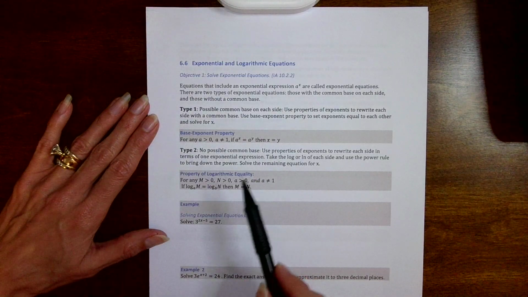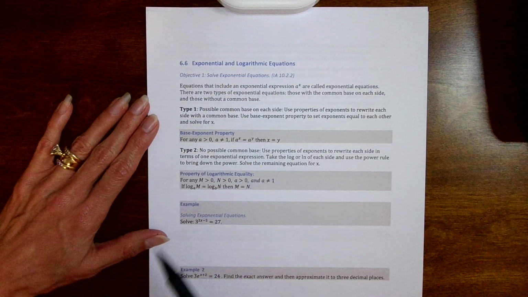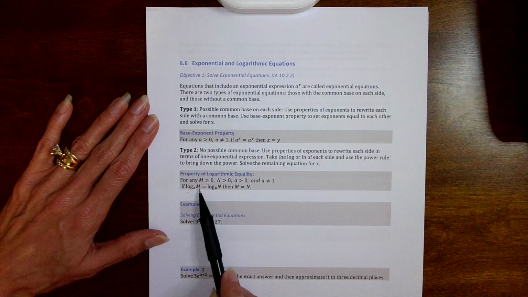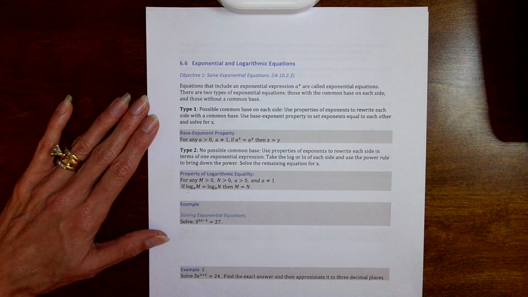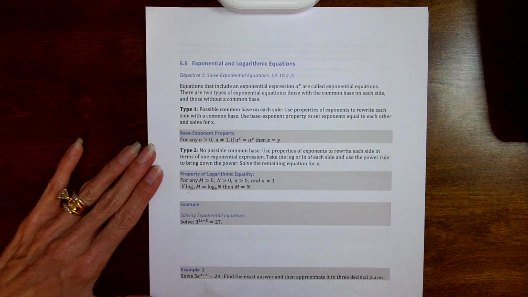So basically, if you have the same base on both sides, we can ignore the bases and set x equal to y. And if you have the same base on each side of your log, you can ignore them and just set m equal to n. Alright, with that in mind, let's solve this equation.